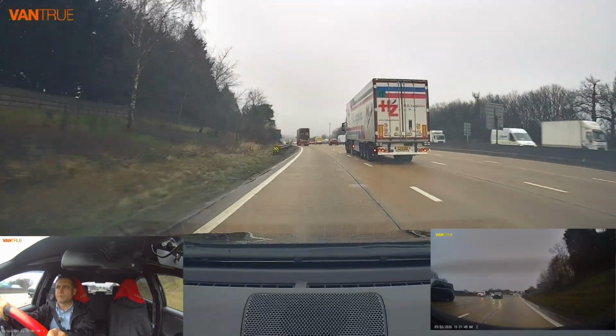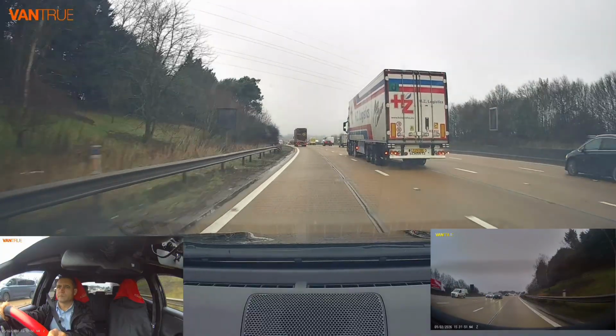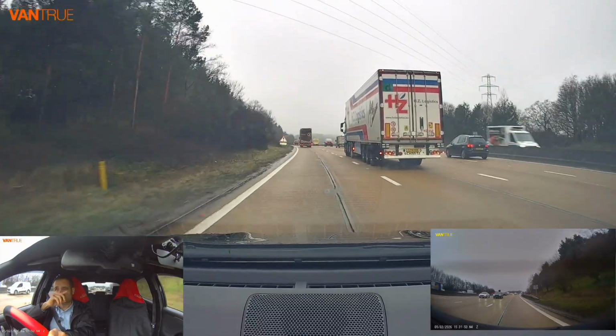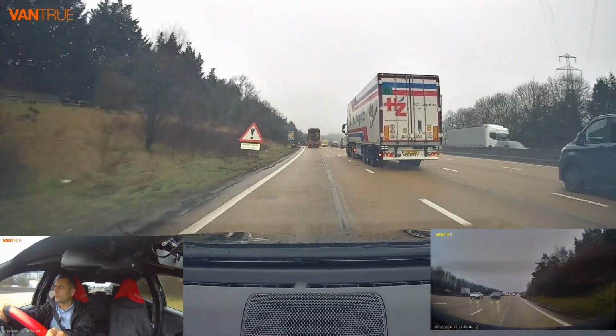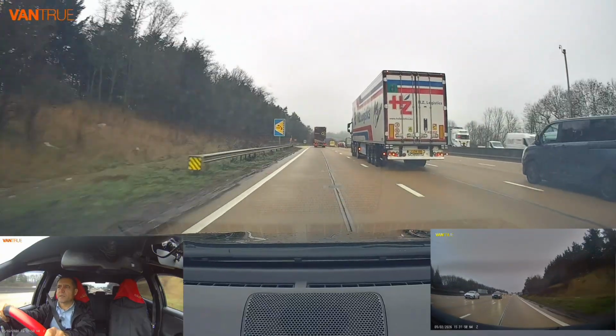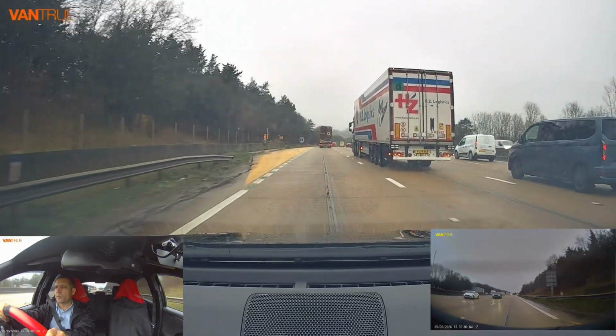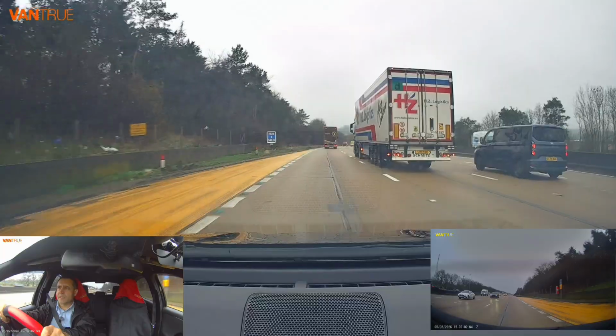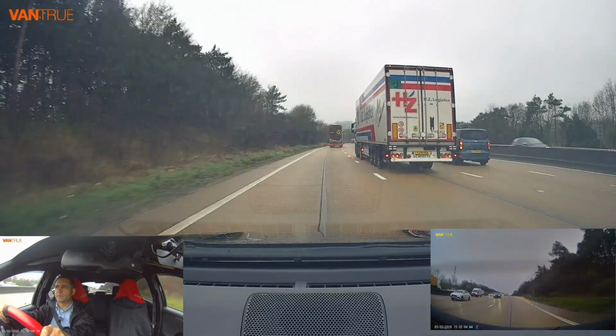Usually when it's raining, there's a lot of cars on the road, so at the moment it's so busy there. I prefer to stay in the left lane, there's no point.